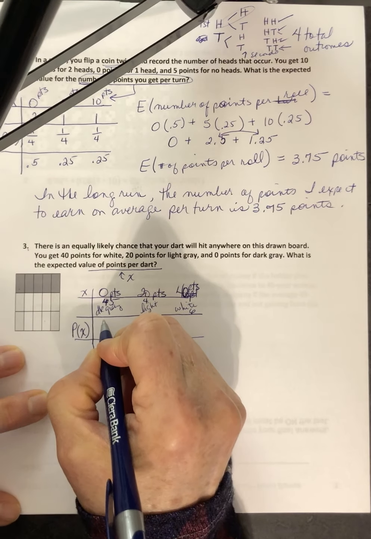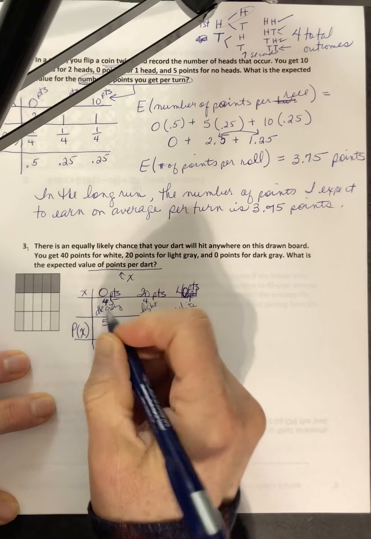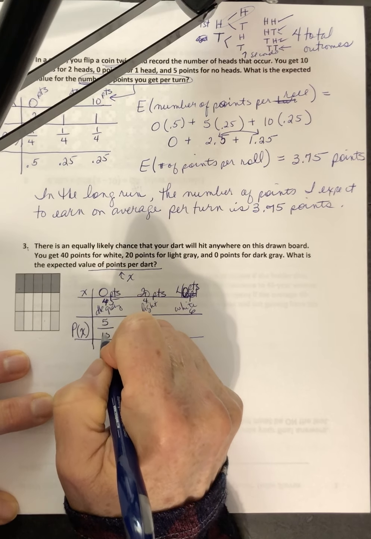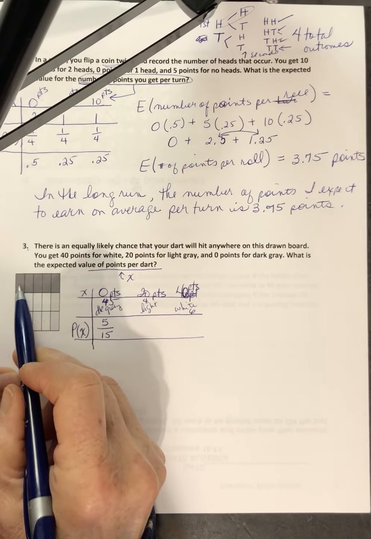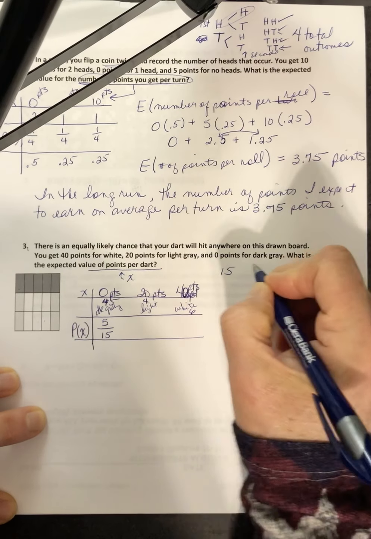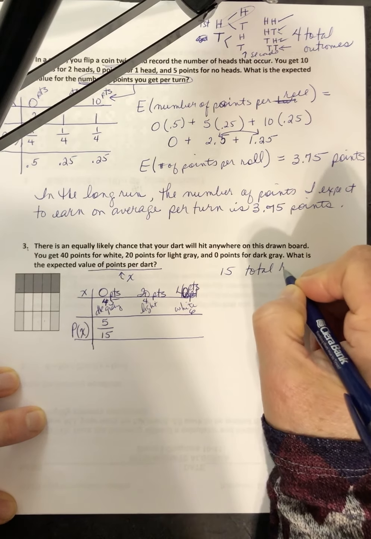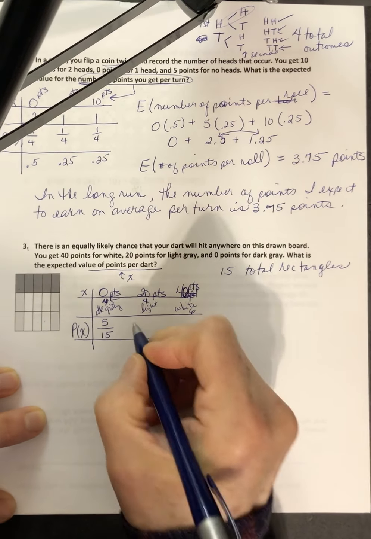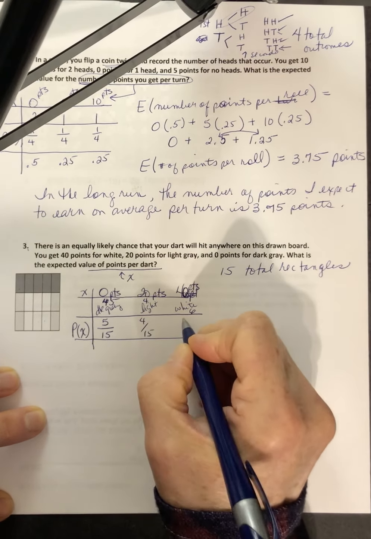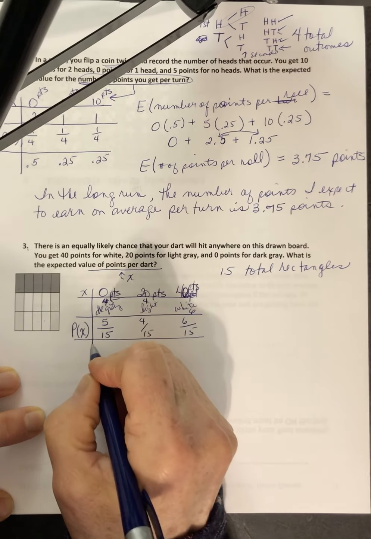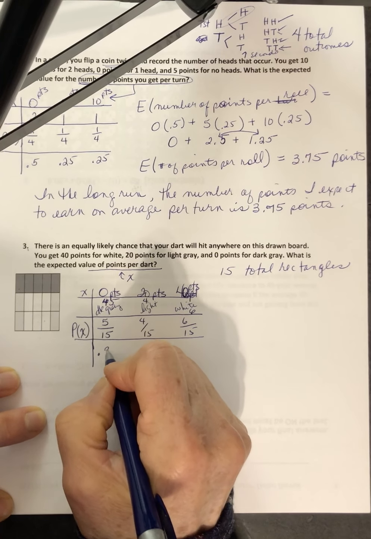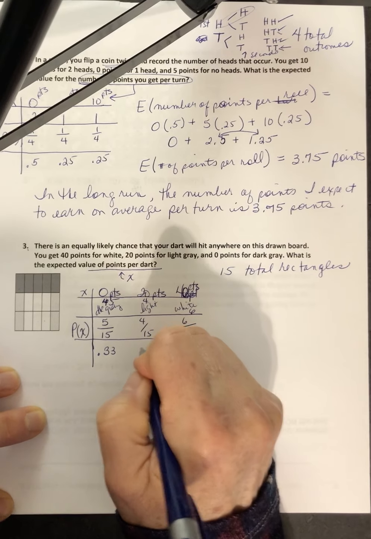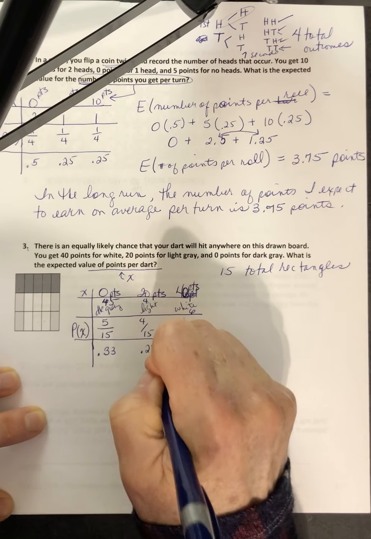So that's going to tell me I have 5 of 15 rectangles. 1, 2, 3, 1, 2, 3, 4, 5. So I have 15 total rectangles. And here I have 4 out of 15. Here I have 6 out of 15. So my decimal is going to look something like this.